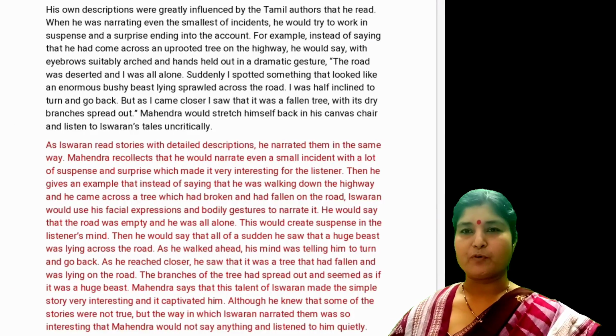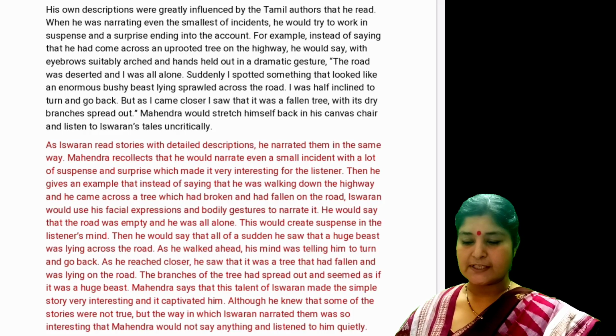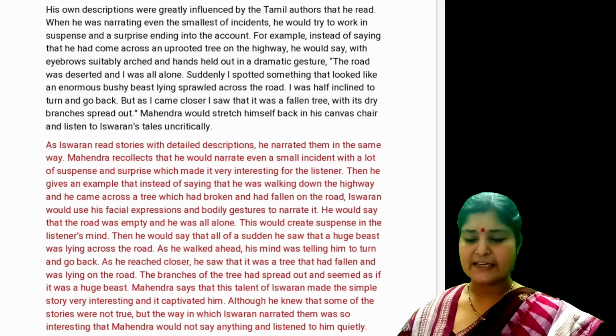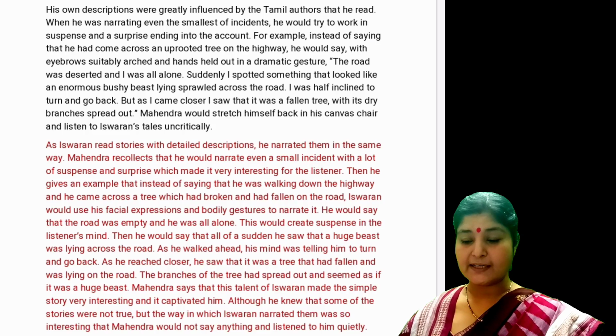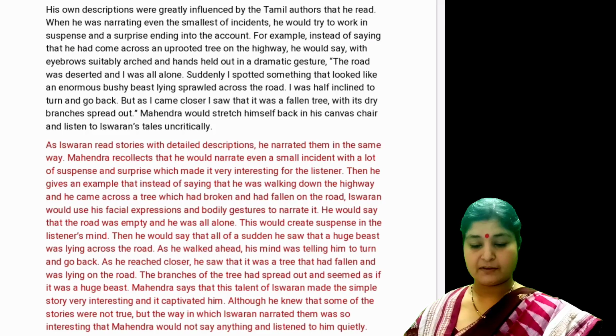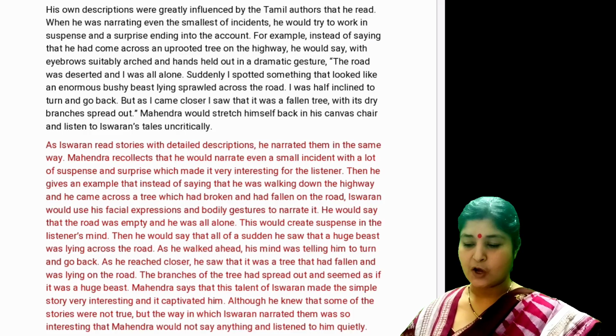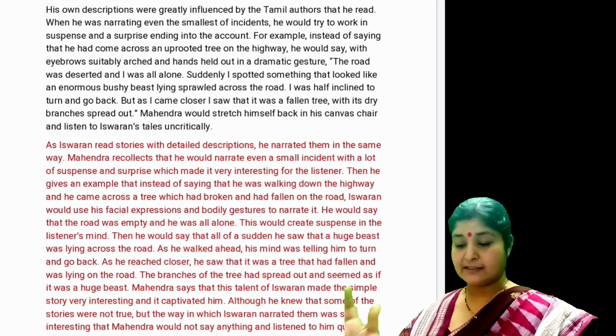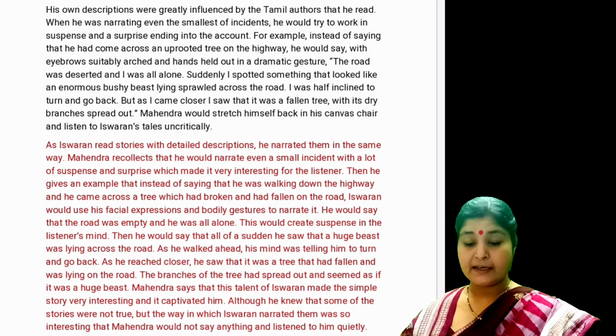Let's go to your next paragraph of your book. His own descriptions were greatly influenced by the Tamil authors that he read. When he was narrating even the smallest of incidents, he would try to work in suspense and a surprise ending into the account. For example, instead of saying that he had come across an uprooted tree on the highway, he would say, with eyebrows suitably arched and hands held out in a dramatic gesture, the road was deserted and I was all alone. Suddenly, I spotted something that looked like an enormous bushy beast lying sprawled across the road. I was half inclined to turn and go back, but as I came closer, I saw that it was a fallen tree, with its dry branches spread out.